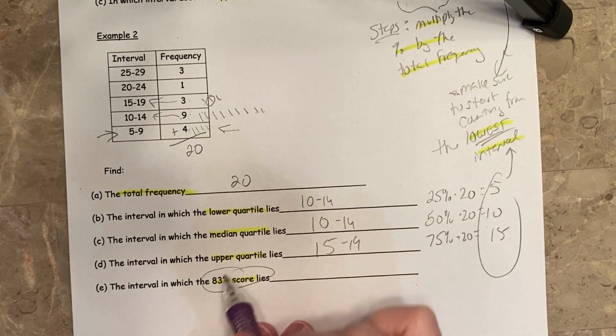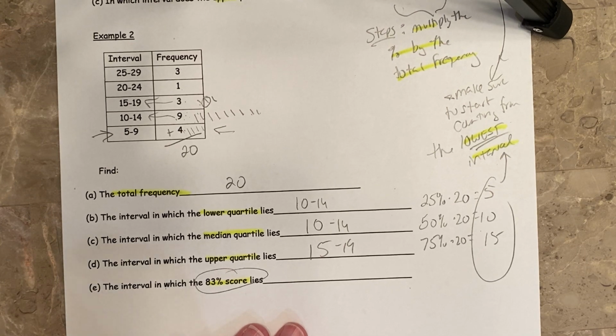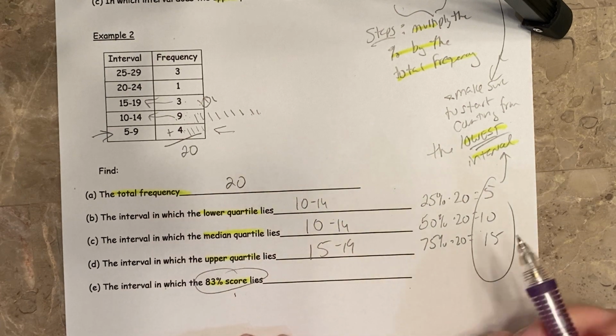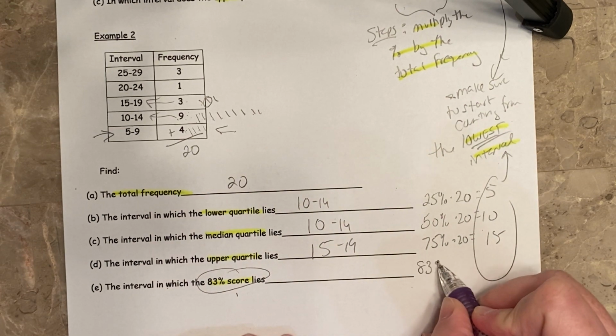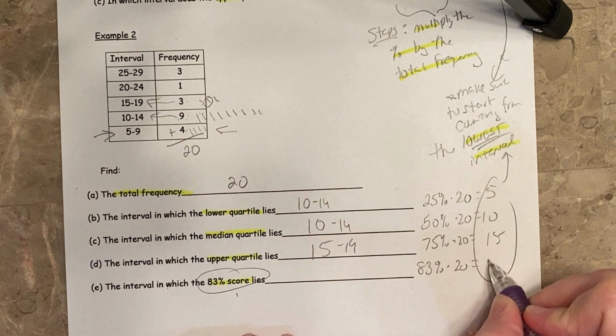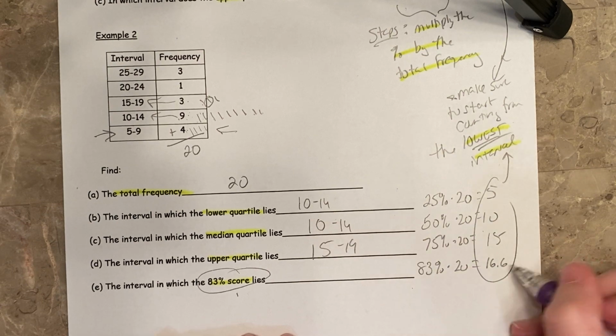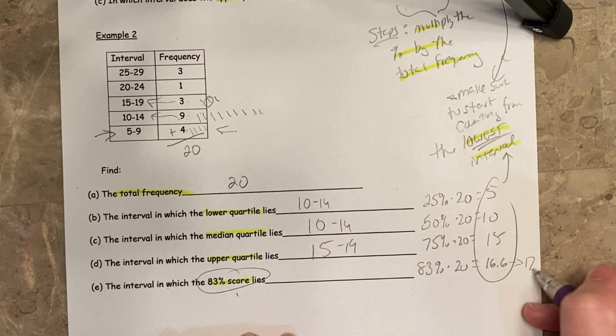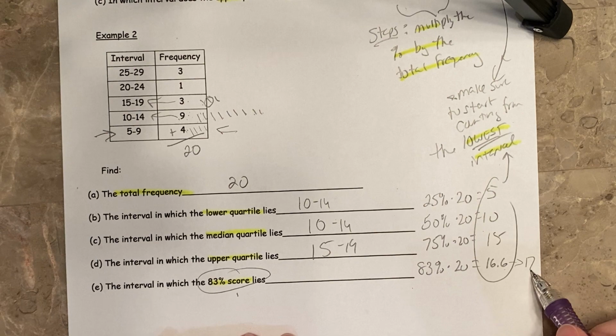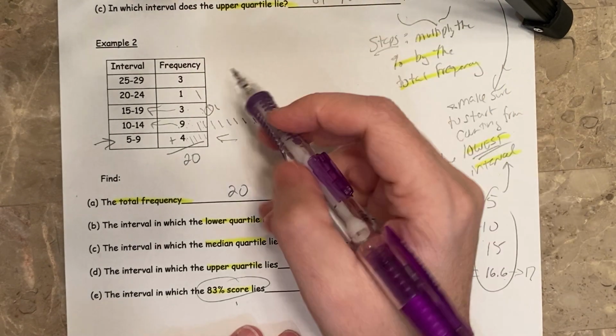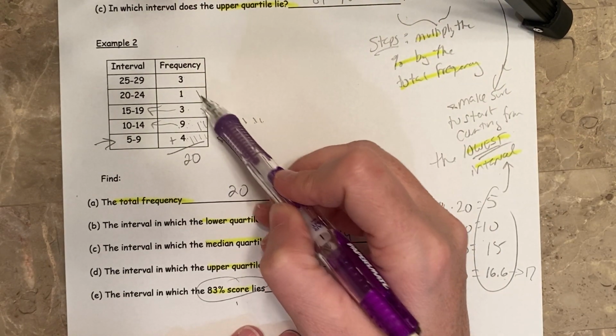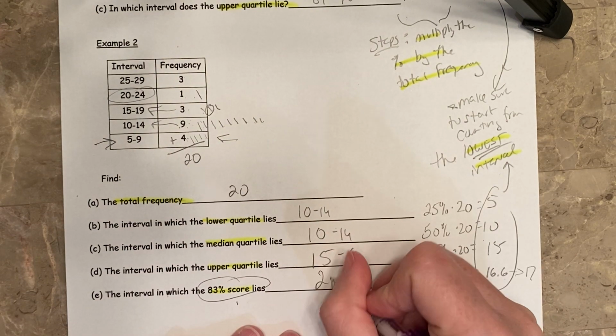And this one is just a totally random one, just to show you that they don't always have to give you a quartile. They can just give you a random number to make it more difficult. So we just take whatever percent they give us. And again, remember we talked about yesterday, you can't really have a portion of a person, so you just round up. So we want the 17th person. So here I believe we were 15, 16, 17. We're going to go to 20 to 24.